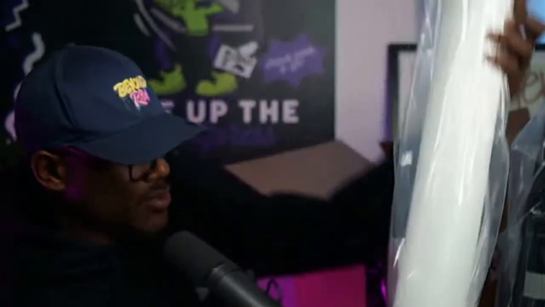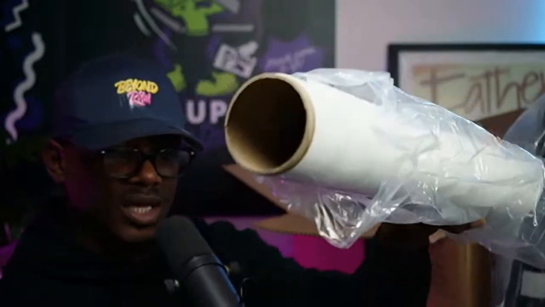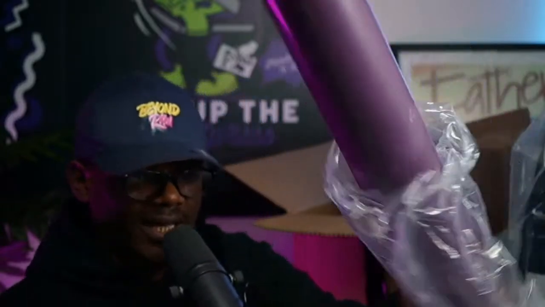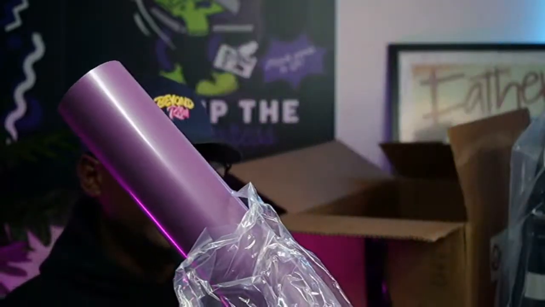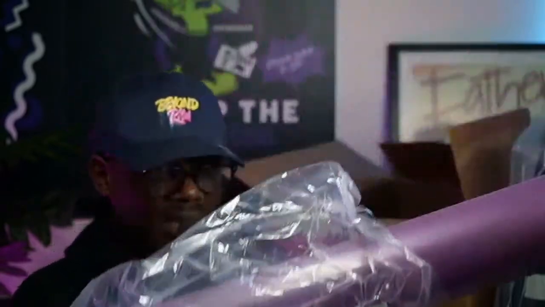And now, what's this one? Shout out to Econo. This is the Flex White, just the regular Flex White right here from Econo. This must be that violet. It's that violet stuff right here. Yep, it's that Flex Violet. See that? That's what that looks like again. Econo Transfers.